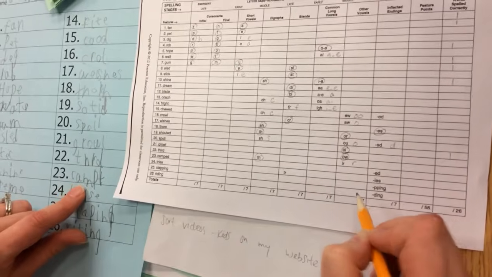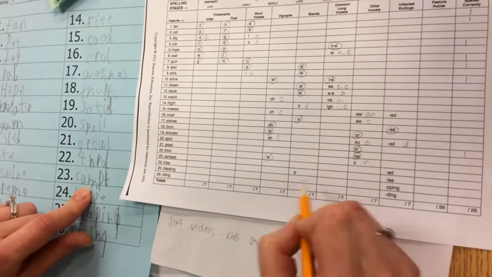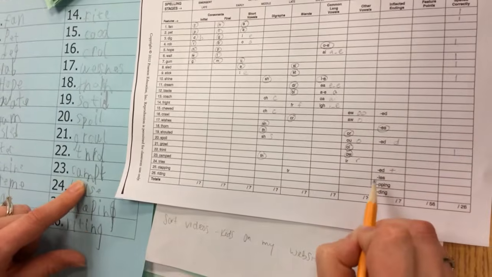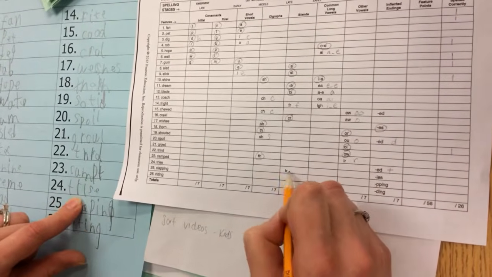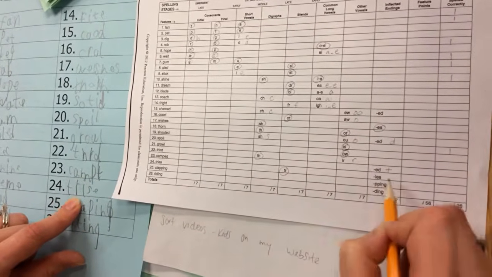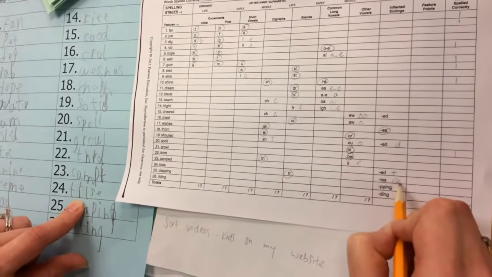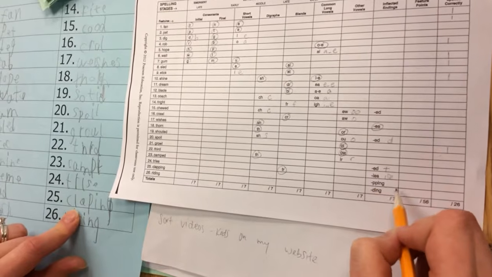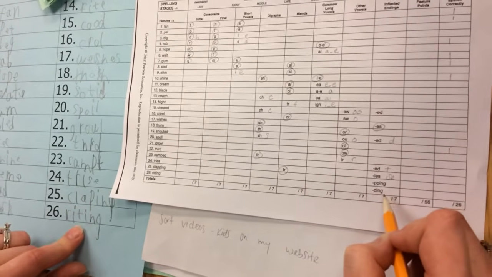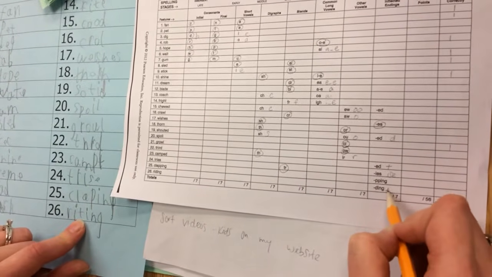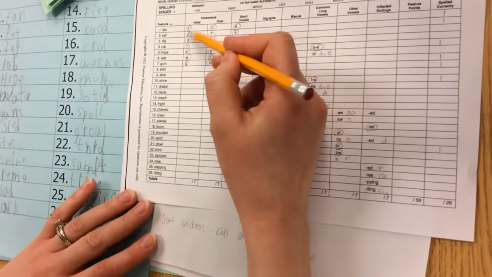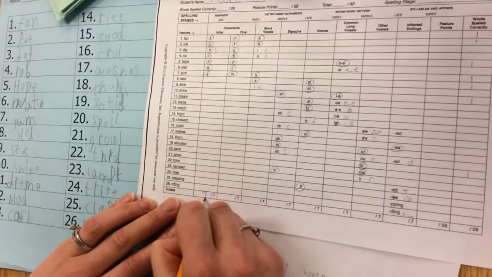For camped, just put a T for the ED, so no points there. Tries, got the TR, alright, then he did ISE. Clapping, he did not get the double P, so no points. And writing, he put TING for that. So then I'm going to add up, he got all 7 there.